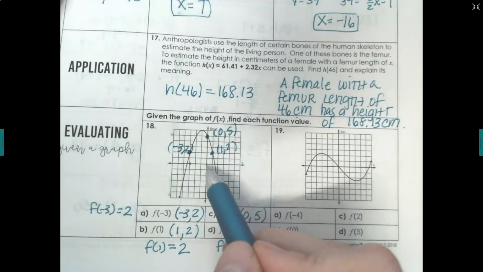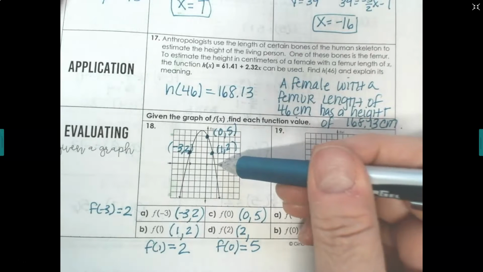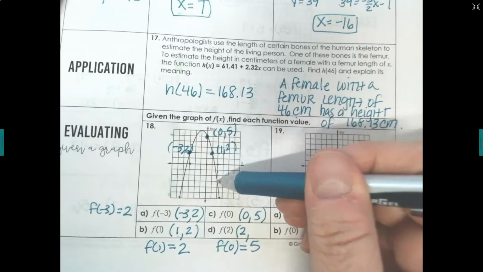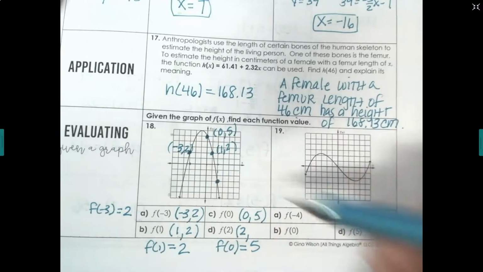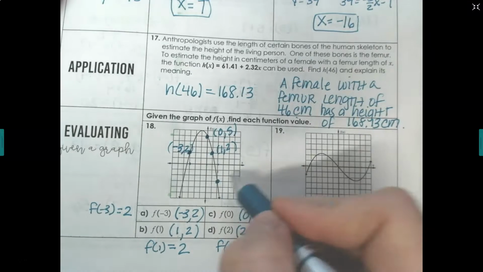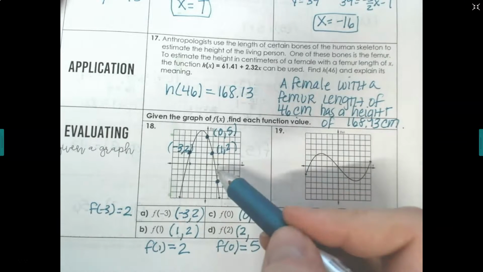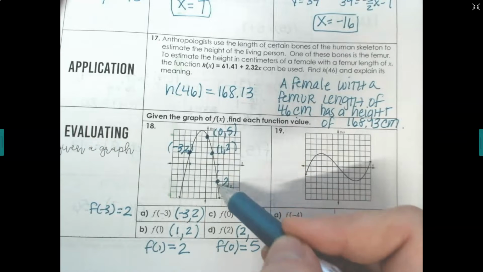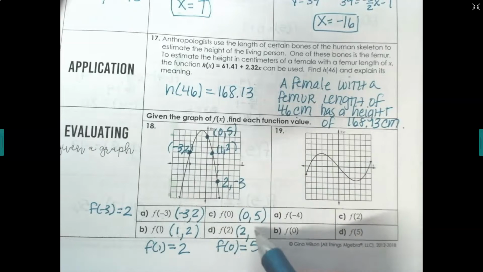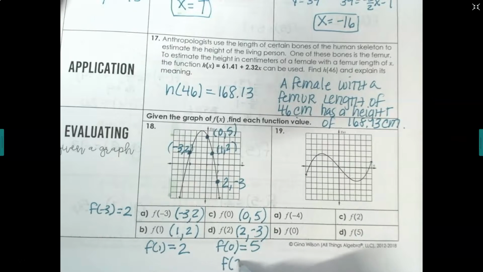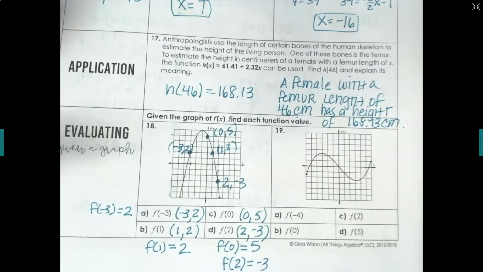One last one, if x is 2, here's where x is 2. This time I actually have to go down in order to hit the graph. I'll hit the graph right there. So the x value there is 2 and the y value is -3. So that's the name of the point, and the way we write it in function notation is if f of 2, if x is 2, then my y value equals -3.